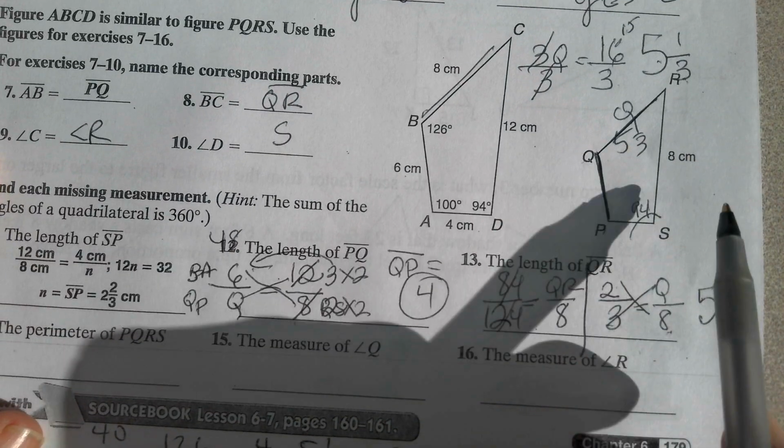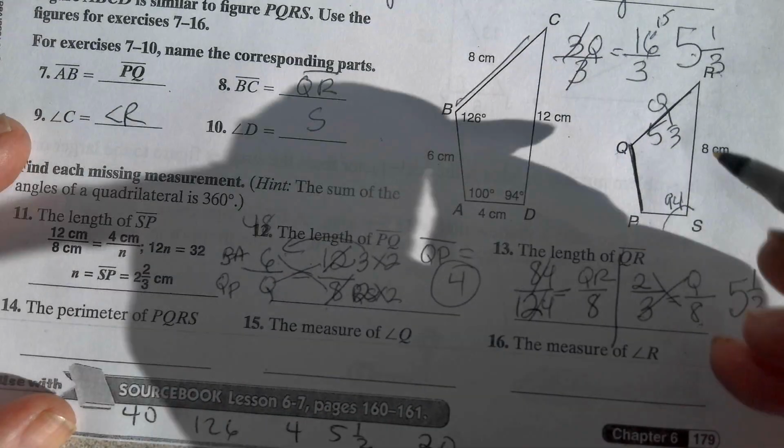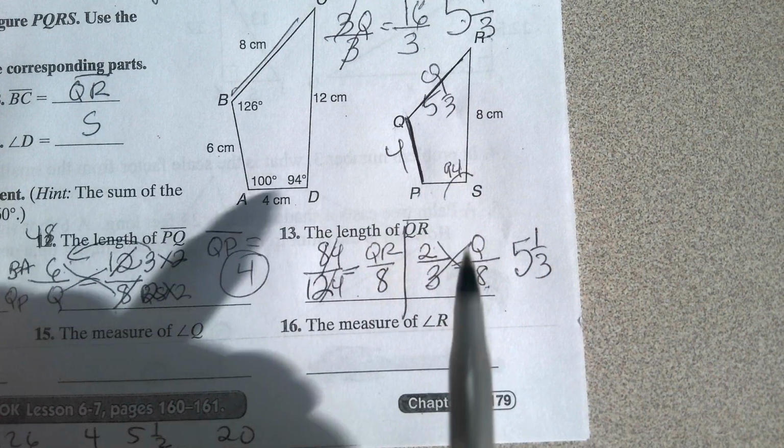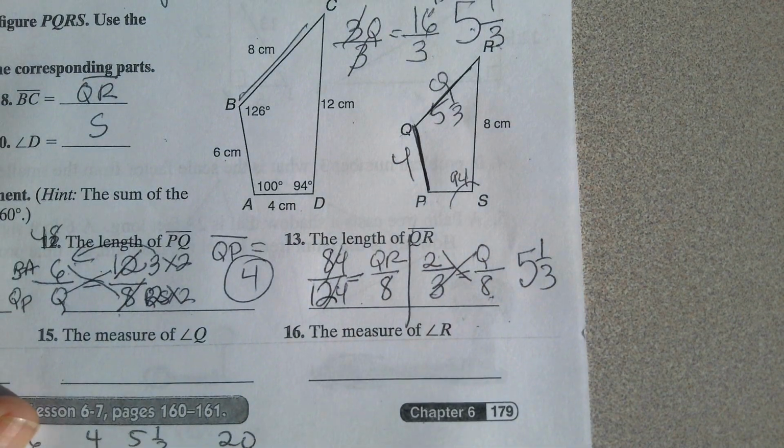All right, so I have this side, the QP side, we have 4. I've got all 3 of these. How do you find a perimeter? Yes, ma'am.